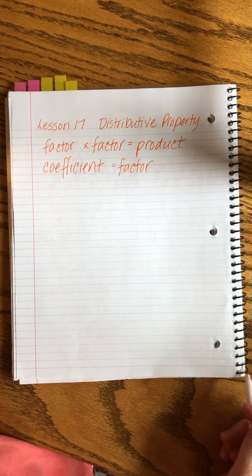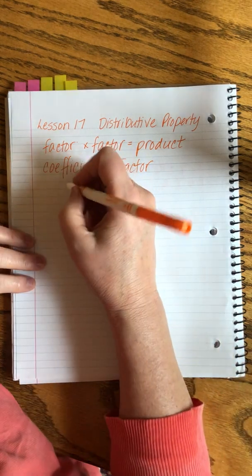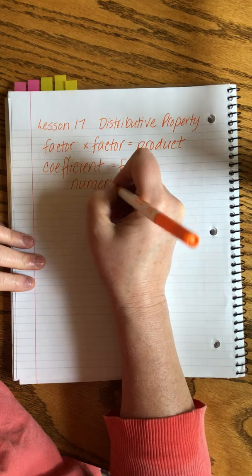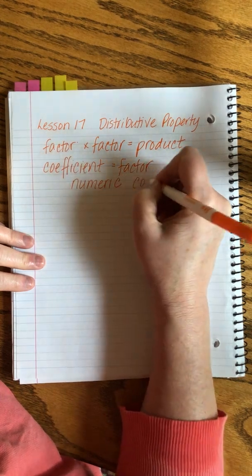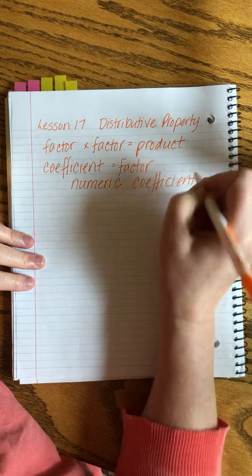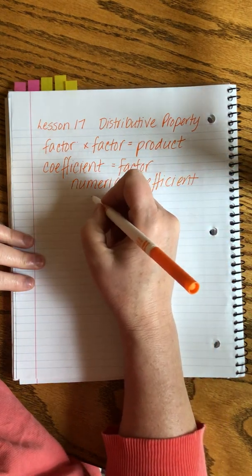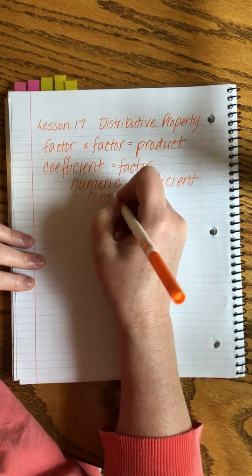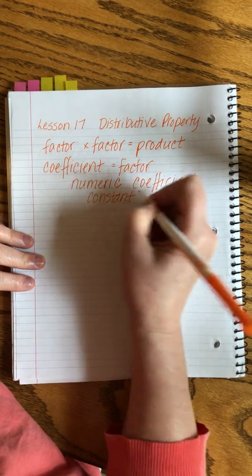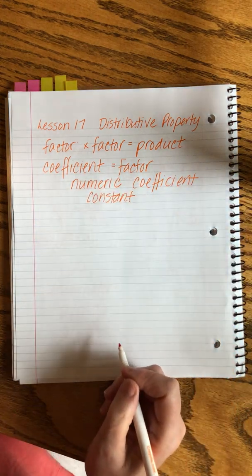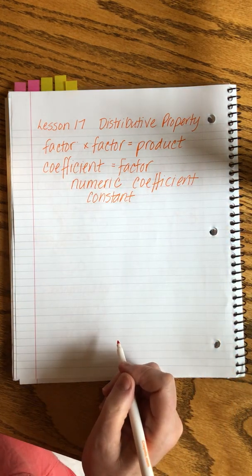However, we can break coefficients down into what we call numeric coefficients. And I'll show you an example in just a second. And another name for that is a constant.